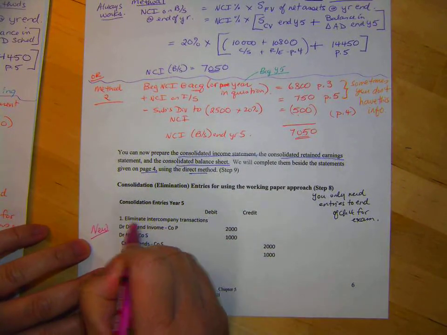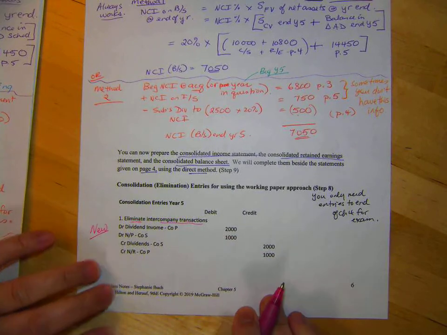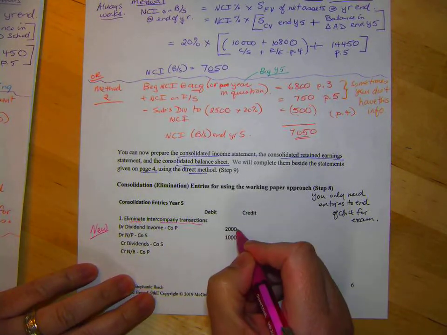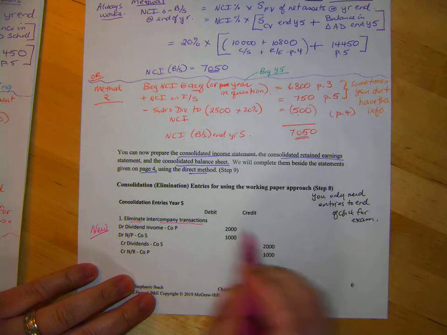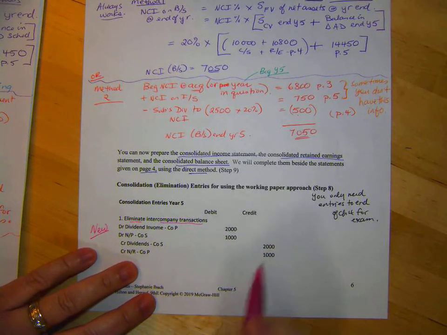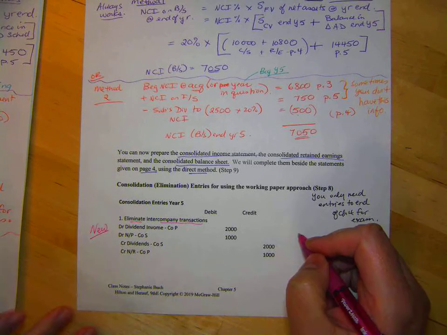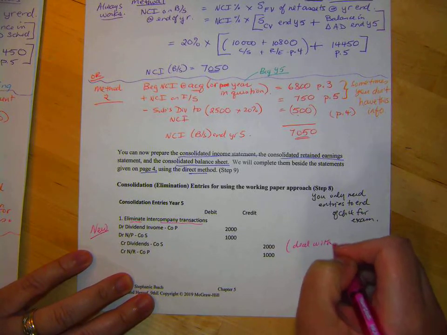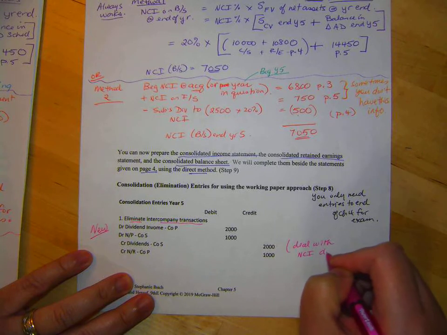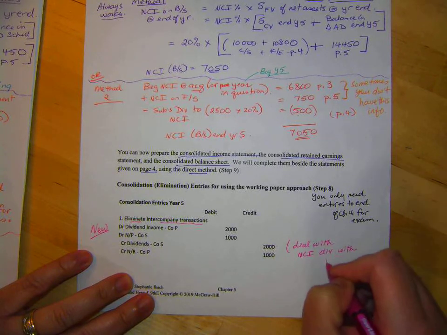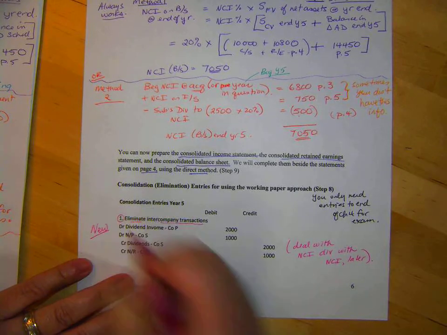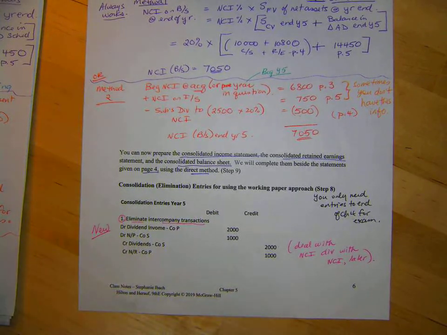We're going to eliminate intercompany transactions. So here's the dividends of 2,000 and the notes payable and notes receivable. Okay? So we deal with NCI dividends later. So this is your first one. Eliminate intercompany transactions.